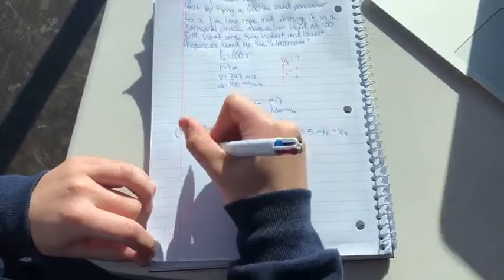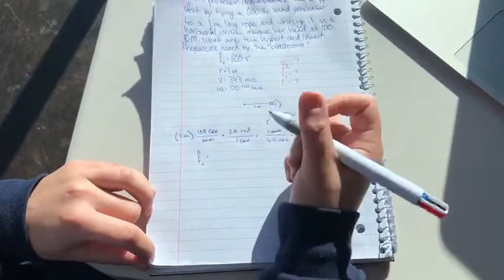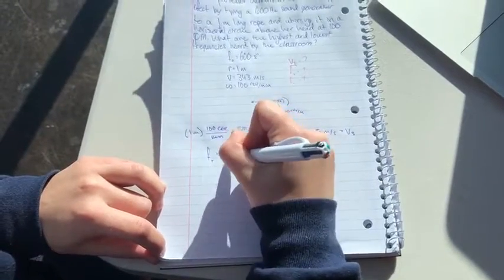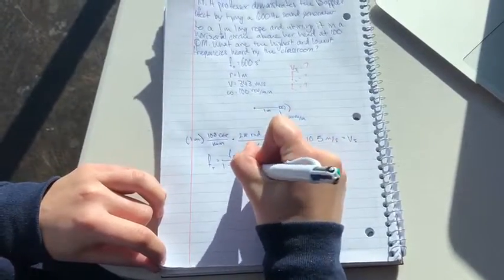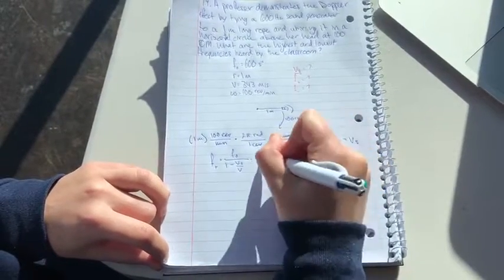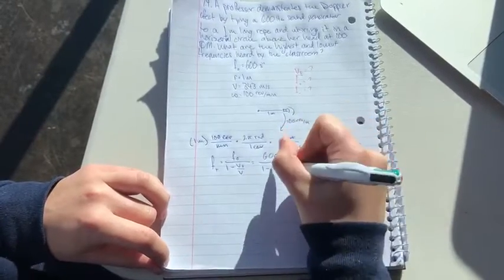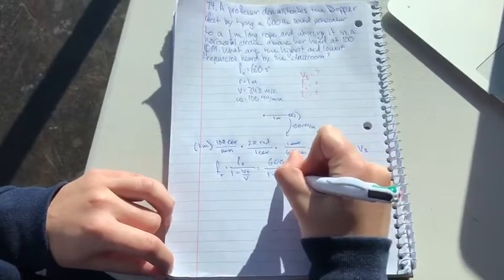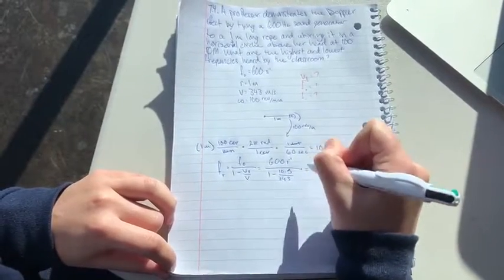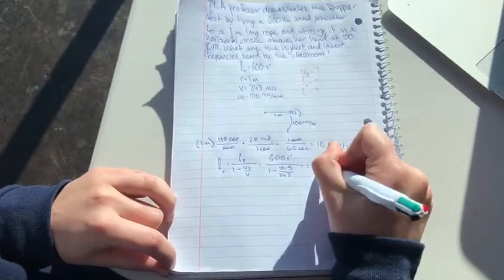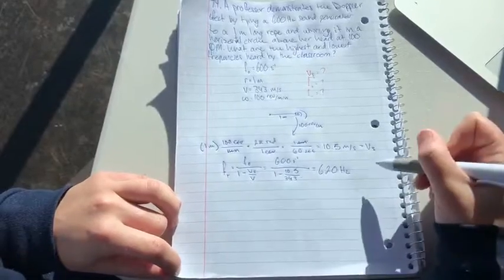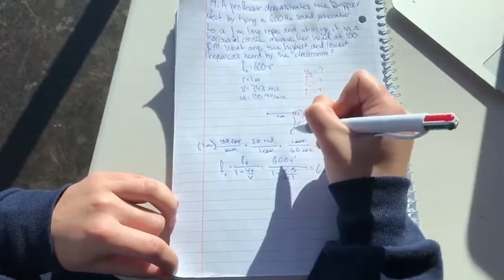So now that we have all our variables, we will use the Doppler equation, which is F0 over 1 minus V sub s over V. So we do 600 hertz over 1 minus 10.5 over 343. And then the meters per second on both of these cancels out, and that will give us 620 hertz. And that is for when the speaker is traveling towards the classroom.